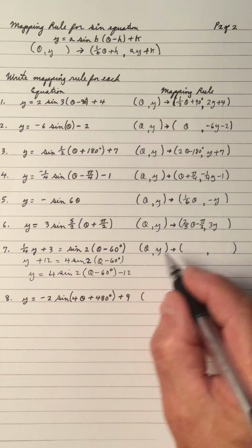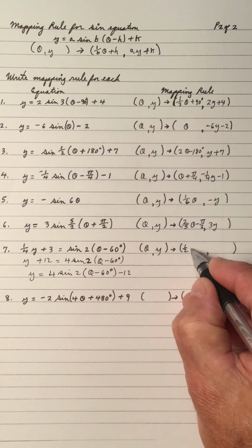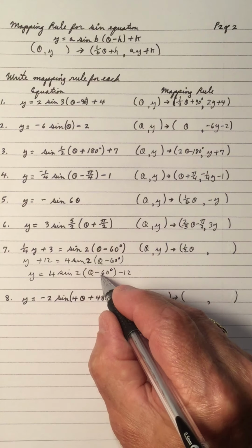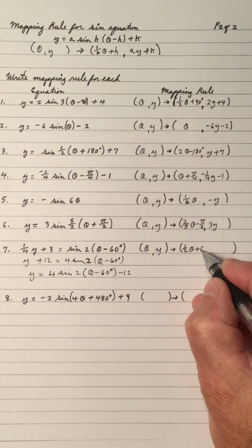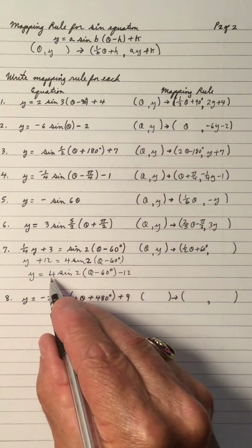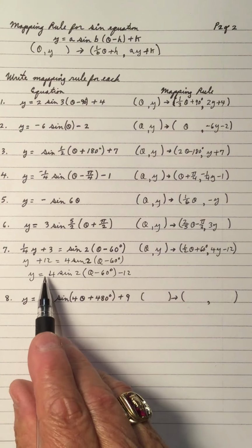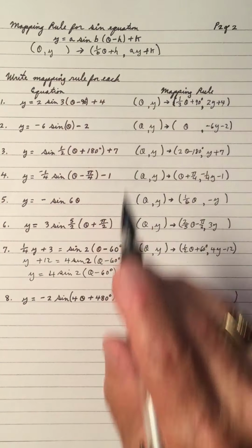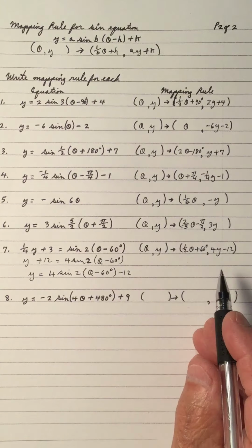So we have a half theta, minus 60 is a plus 60 degrees. We have 4y minus 12. So I had to change the equation to this form to do the mapping rule. This is the way I do it.